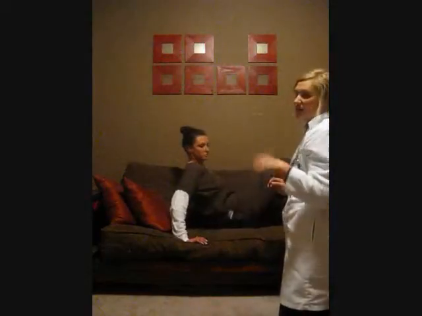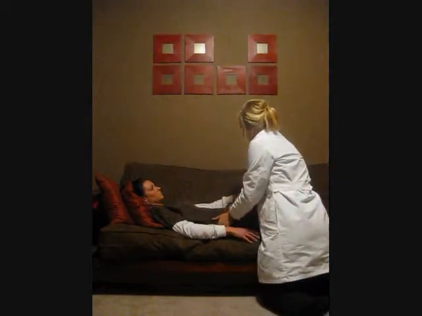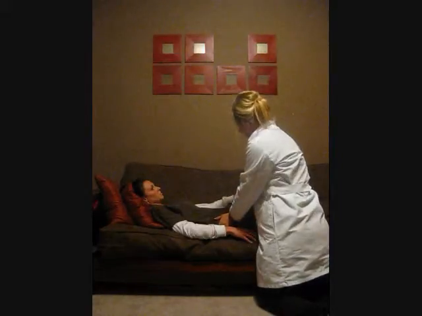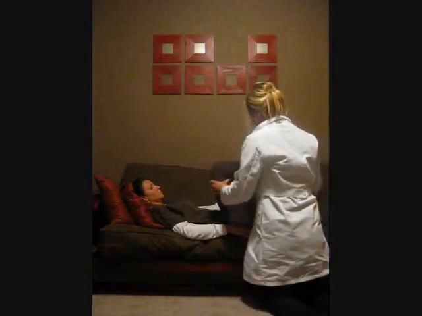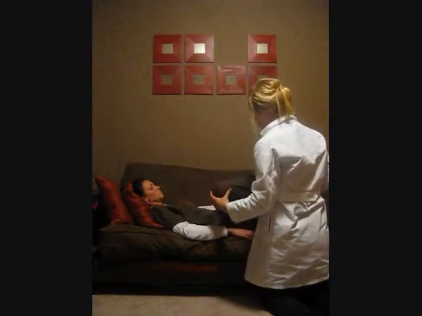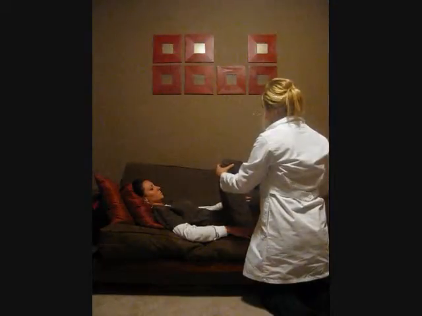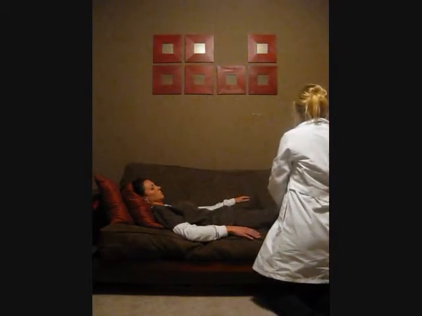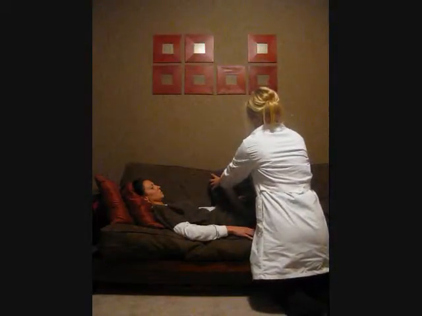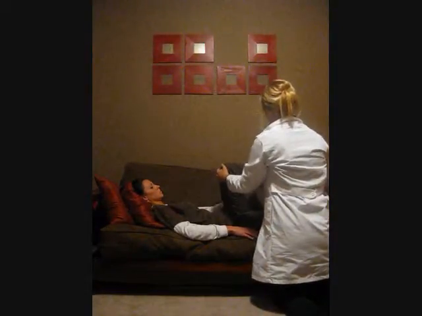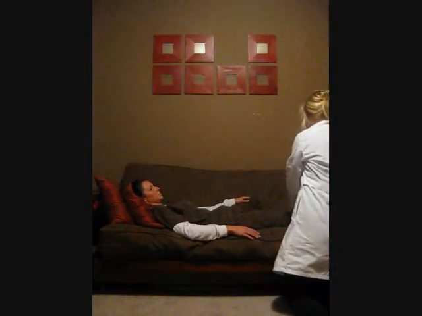And I'm going to check the hips and the hip strength. So I'm just going to go ahead and feel the hips there. Okay, and then I'm going to bring up your leg here. There we go. And we're going to go out and in. Okay, and then back down. And also the same with this one. We're going to go up and out and in and back down. And the range of motion is very good there.